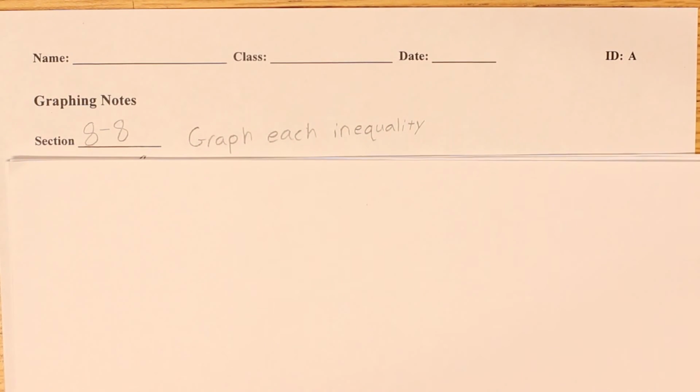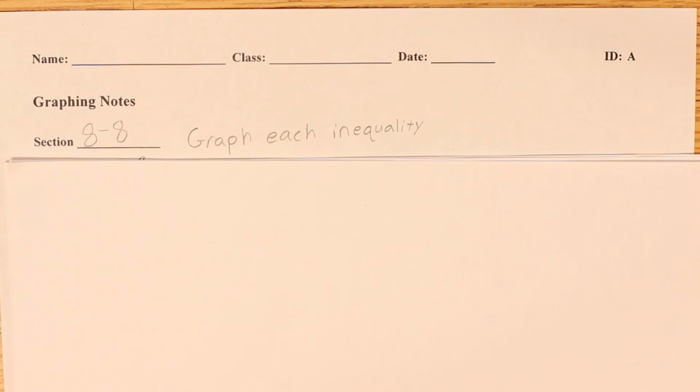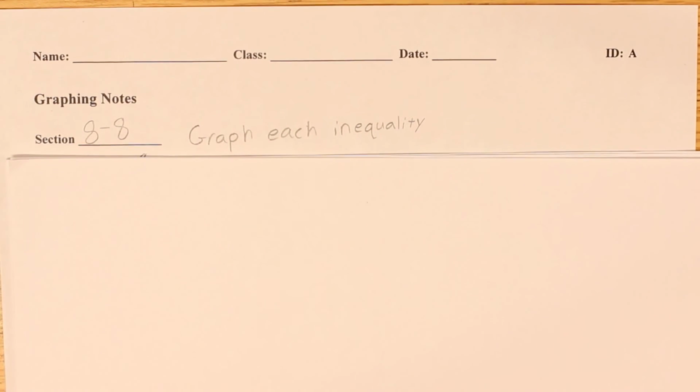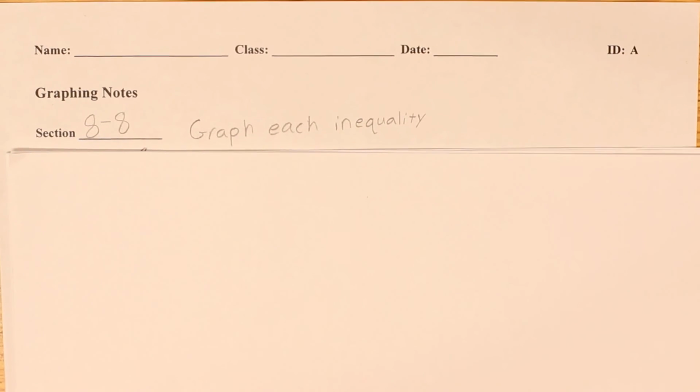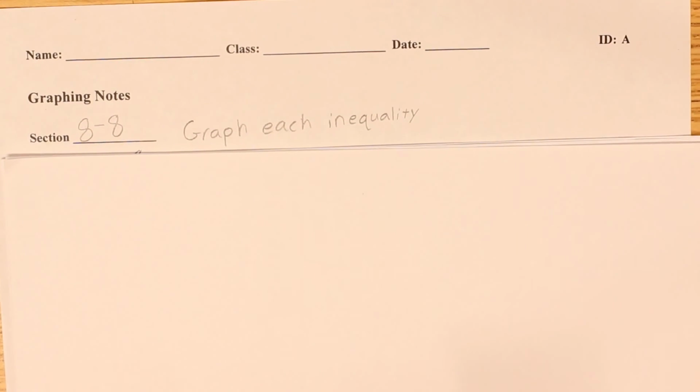Alright students, I hope you have the graph paper that I gave you in class, because if you don't, taking notes is going to be kind of difficult for this section. It's entirely about graphing. This is section 8.8 from your book. If you want to find the page, look it up. Anyways, let's move on.